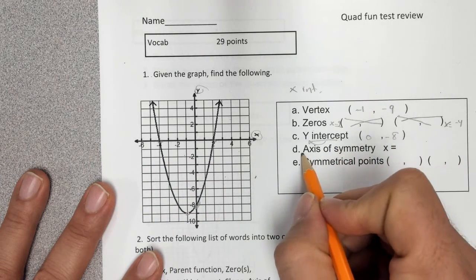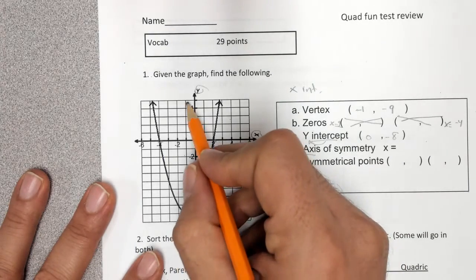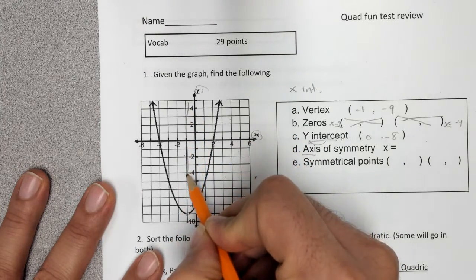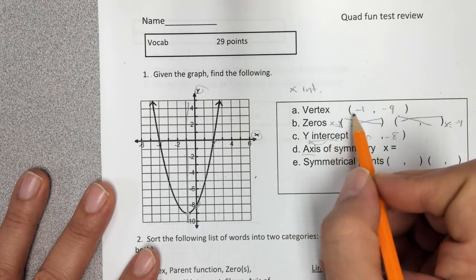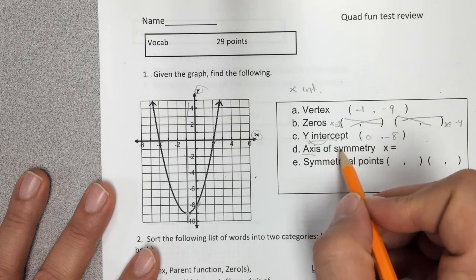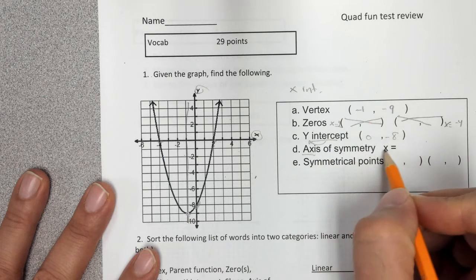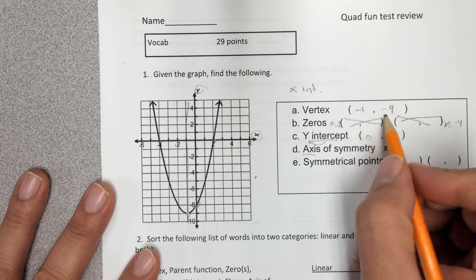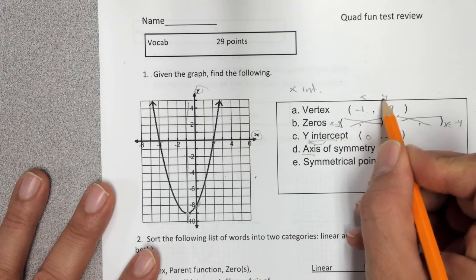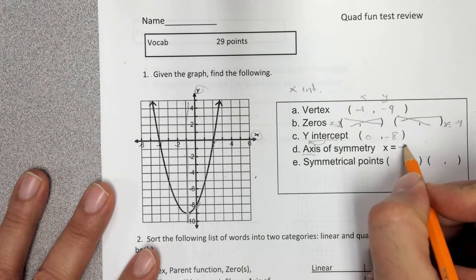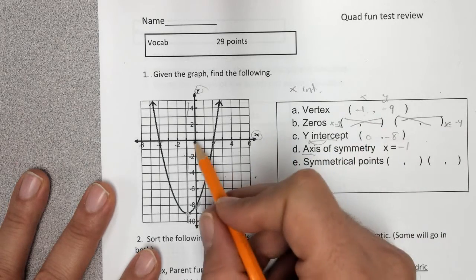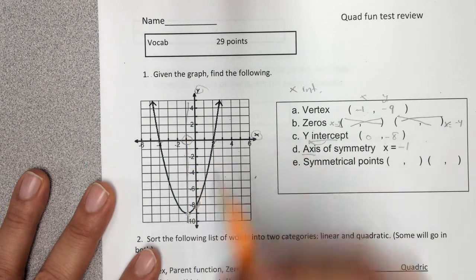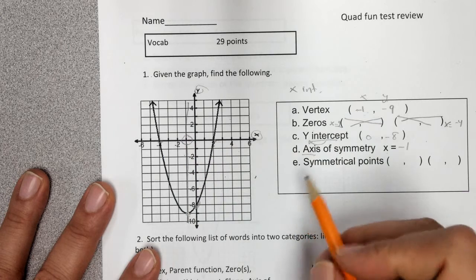Axis of symmetry. An axe is used to cut the parabola in half. If it cuts it in half, notice how it crosses the vertex, which means I can get the answer just from the vertex. Axis of symmetry is an x, so that's x equals the x value, and the x value right here is -1. So you can always get the axis of symmetry from the vertex, or you can see where it crosses the x-axis, which is also -1.